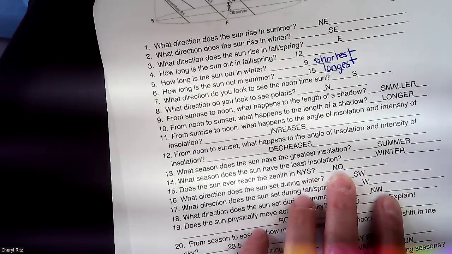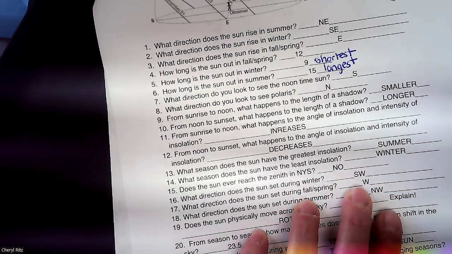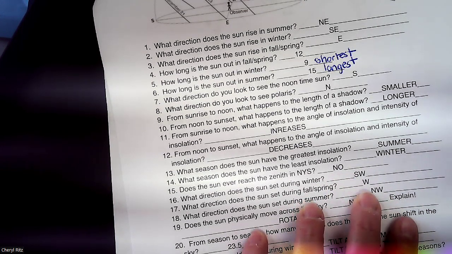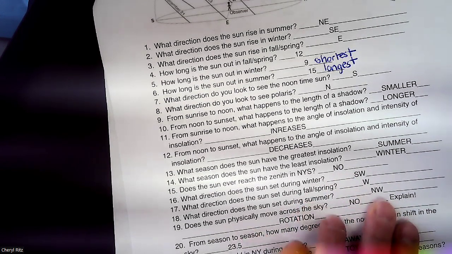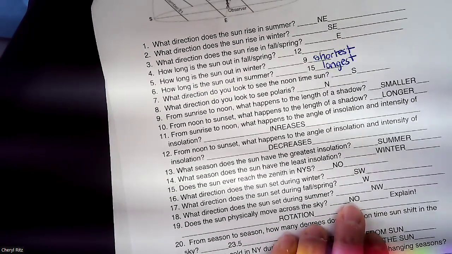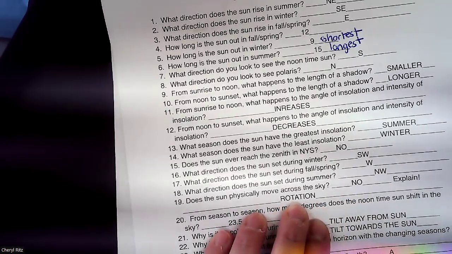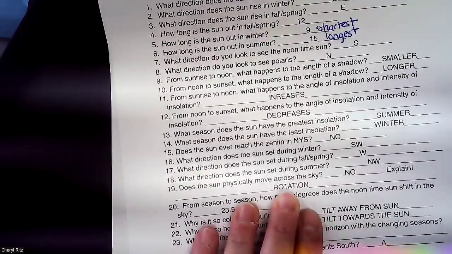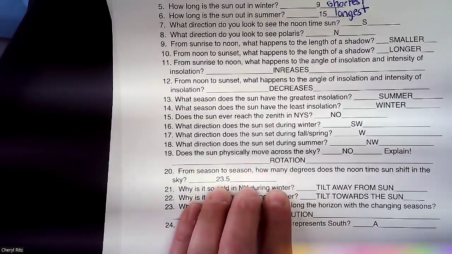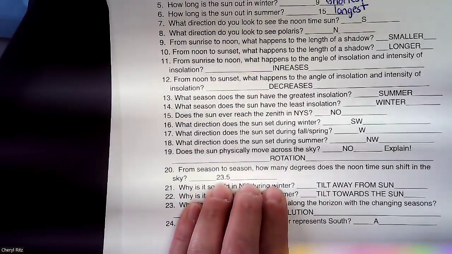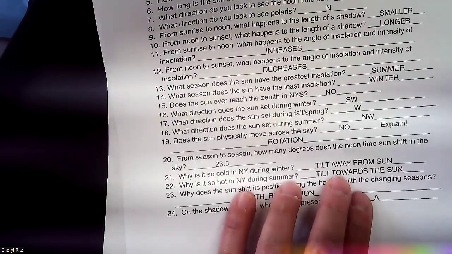Does the sun ever reach the zenith in New York State? No, it does not. Sunset in winter, southwest. In fall and spring, west. Summer, northwest. Does the sun actually move? No. Why do we see it move? It's because of the Earth's rotation. From season to season, how many degrees does the noon sun move? 23.5. Question 21 and 22, I would have taken different answers.